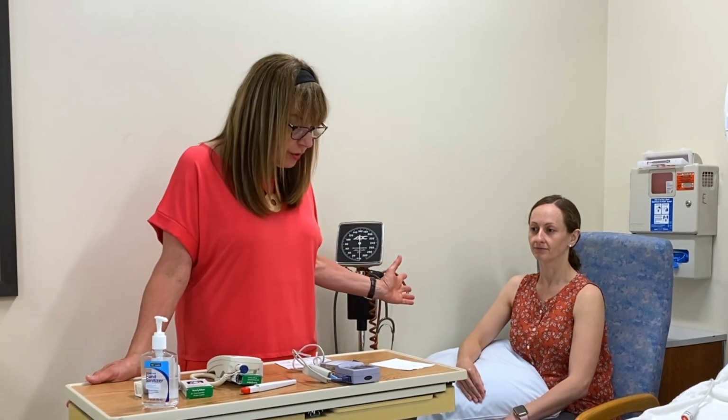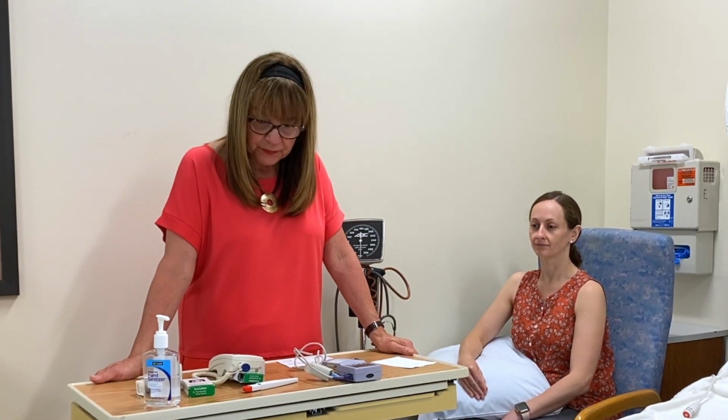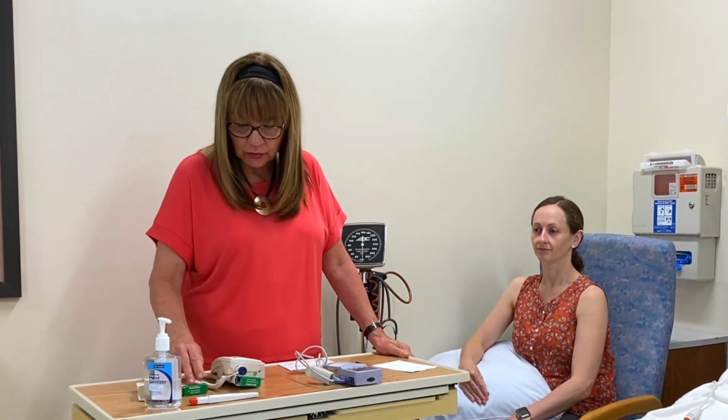So rectally, you will get a higher temperature, typically in the 99s, especially where hers was 98.2. And again, it needs to be cleansed, but that's another mechanism or a way to utilize temperature measurement.